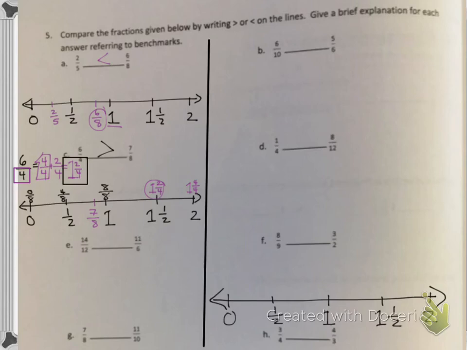So here we can really focus on making sure that we place 8/9 correctly on our benchmark. So 8/9, well, I am going to have 0/9. I am going to have 9/9, and there really isn't a half here of ninths. So it's going to be a question mark. But we at least have two good benchmarks to guide us. And in this case, 8/9 is definitely really close to 9/9. So I know 8/9 goes here. Perfect.